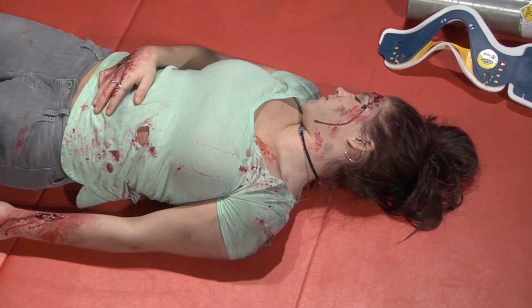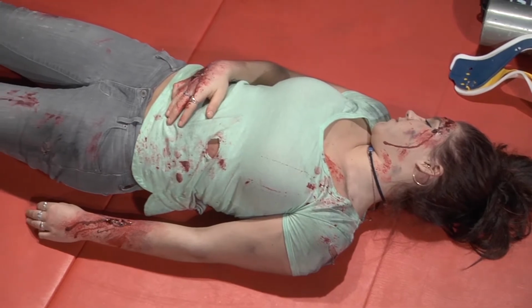This is the Trauma Adult Physical Assessment skill. This skill demonstrates the care and assessment of a trauma patient. The first step in this skill is to make sure you have the appropriate PPE precautions. I'm going to start with gloves and eye protection.